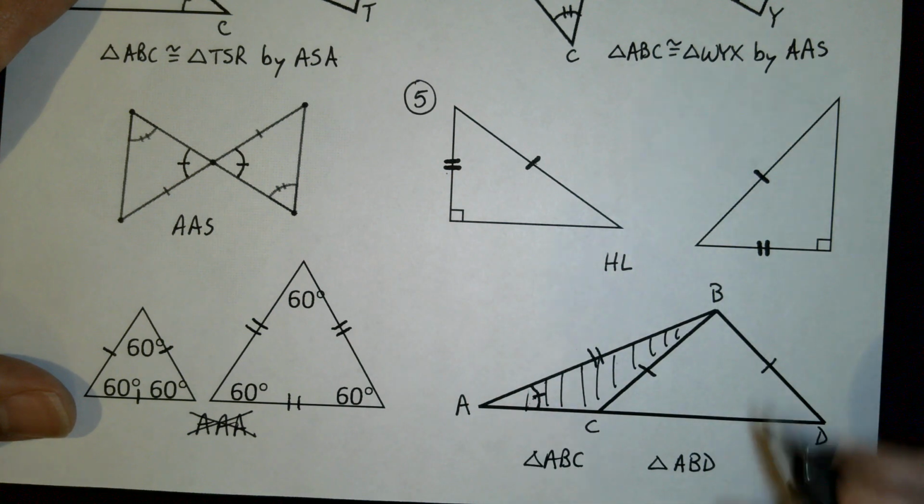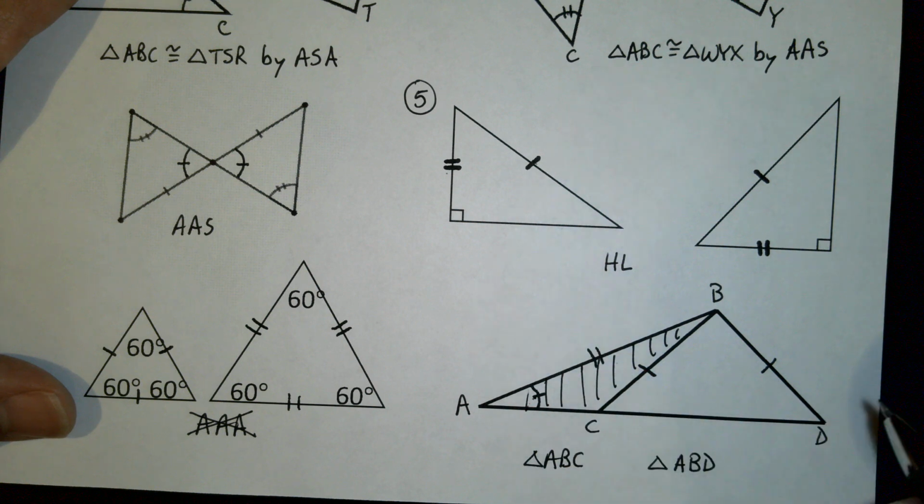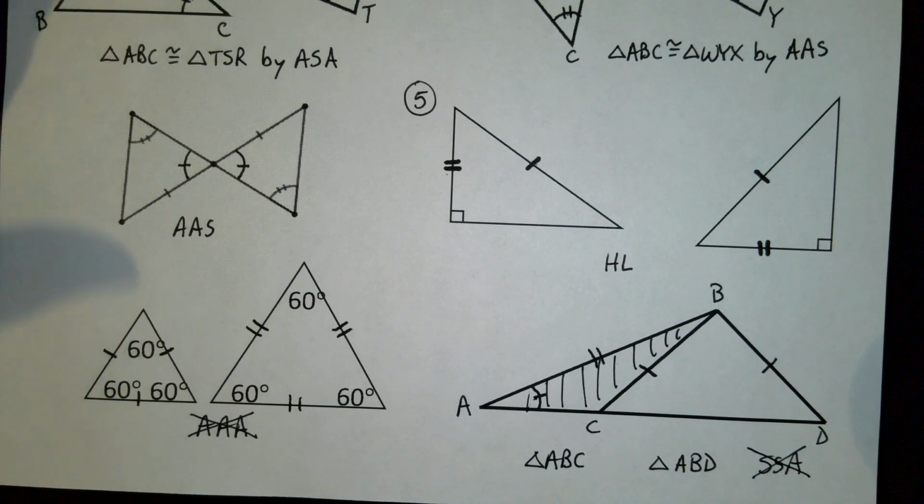So even though we have side, side, angle, side-side-angle is not a valid way to prove triangles are congruent.